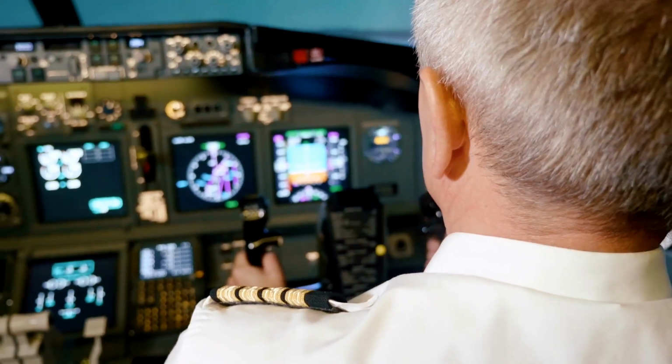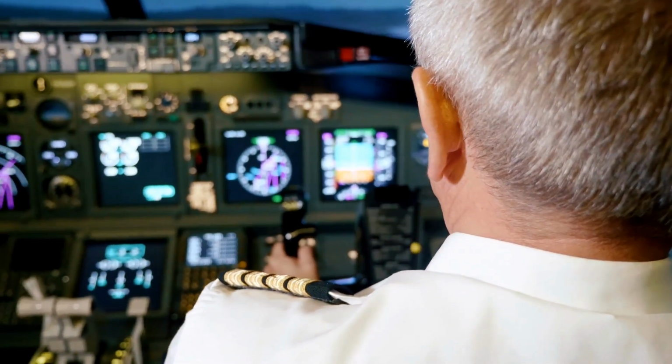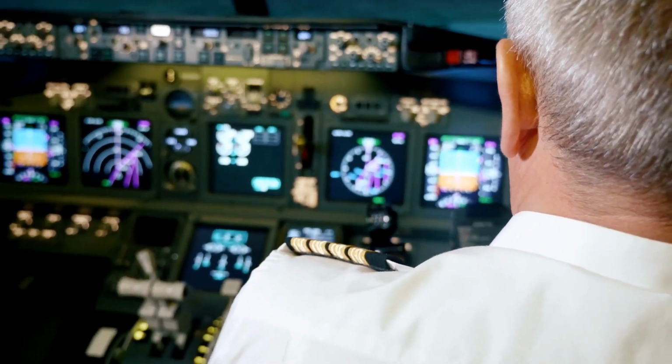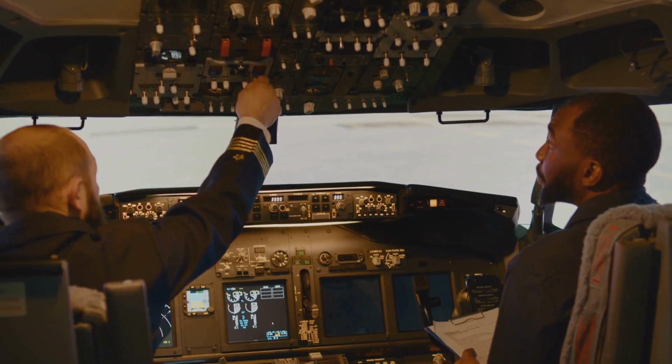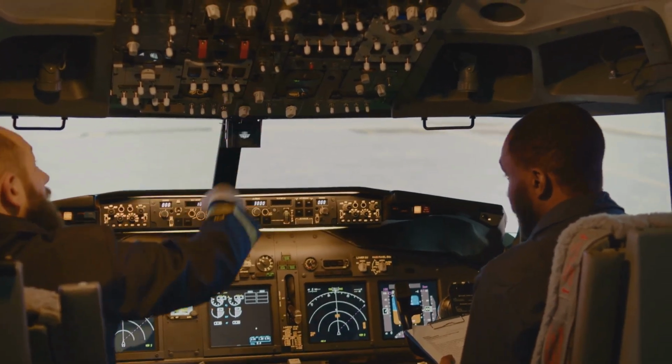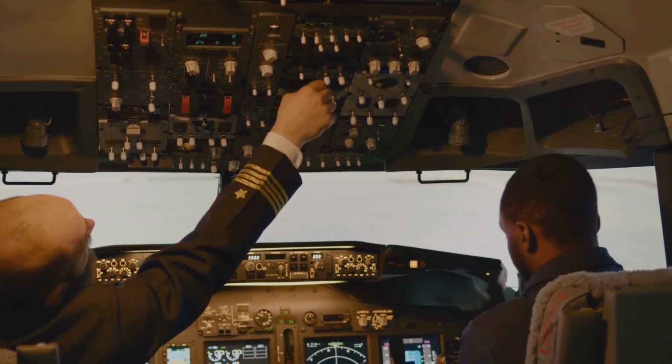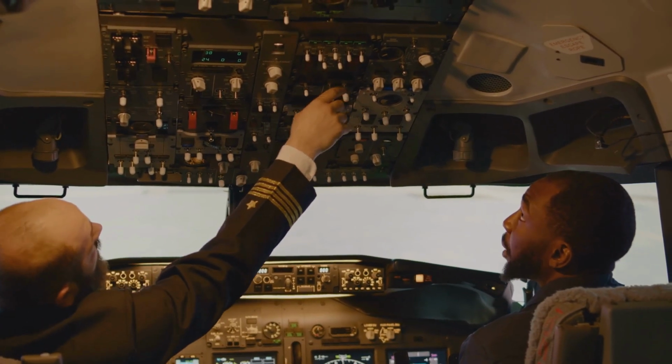In addition to these errors, there were evident inadequacies in training. Flight 812's crew had received standard training, but it appears it wasn't enough to equip them with the skills needed to handle the emergency they faced that day.